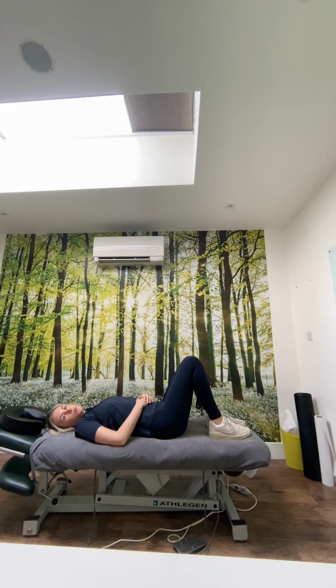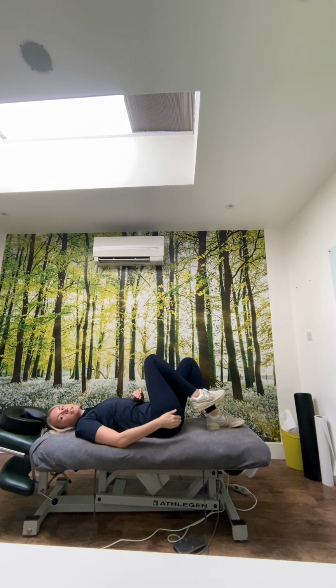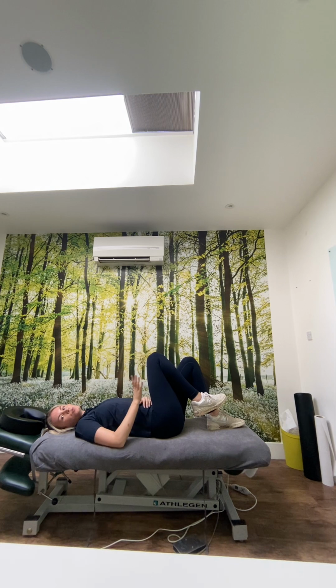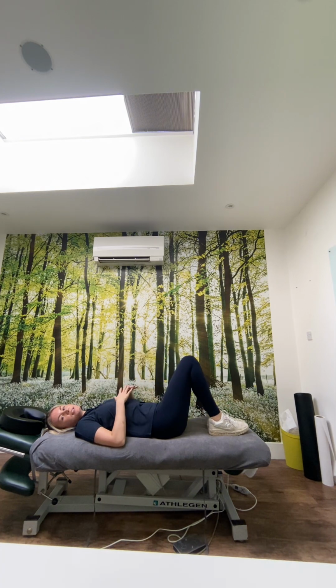So the first exercise we're going to be looking at today is a deep glute stretch, and this is most prevalent for people that may be suffering with piriformis syndrome. Your piriformis muscle is a deep gluteal muscle, so this stretch will definitely be targeting that to help release any tension and pressure that's caused on the sciatic nerve, which is causing the sciatic symptoms.